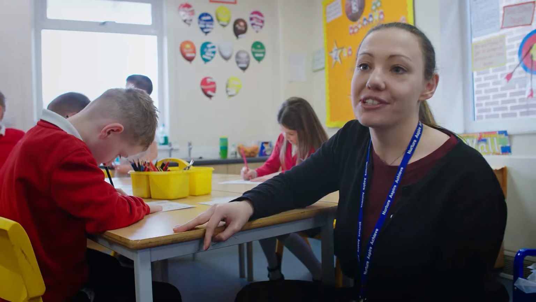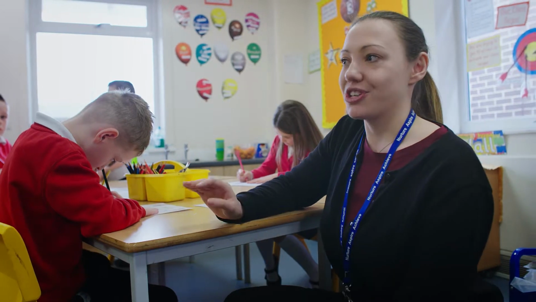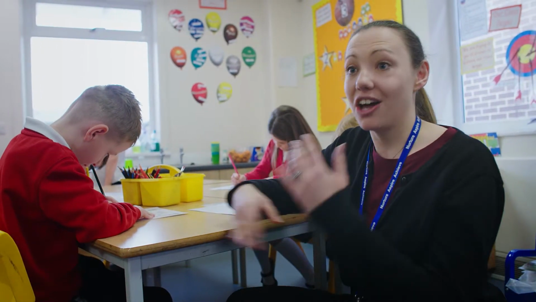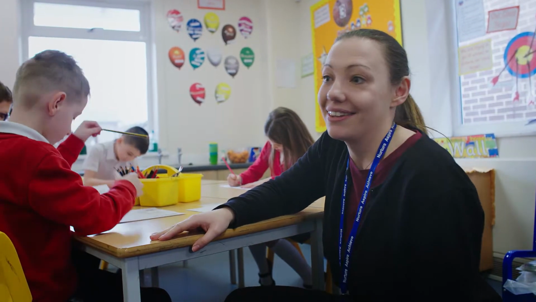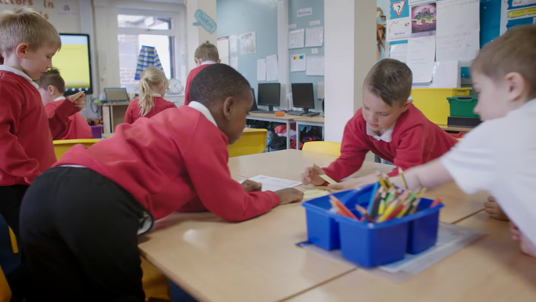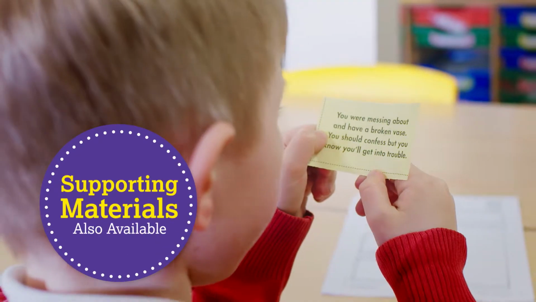I knew that they liked the Roald Dahl stories, but I wasn't sure because we've done a whole topic on it and we've done quite a lot of lessons. I thought, oh, they might have had enough, but they're not. Every time there's a new lesson, they're still excited, they're still engaged, they want to do more, so it's brilliant how it's worked out for them.